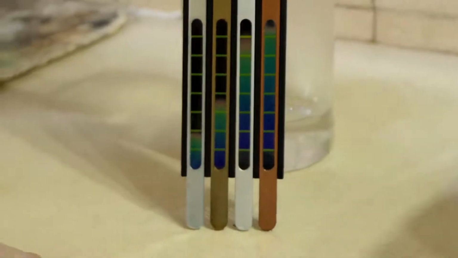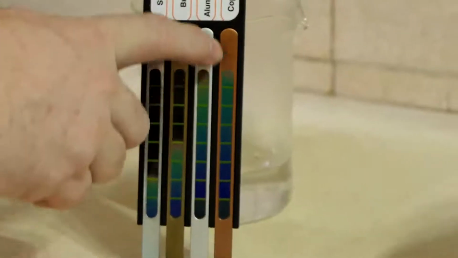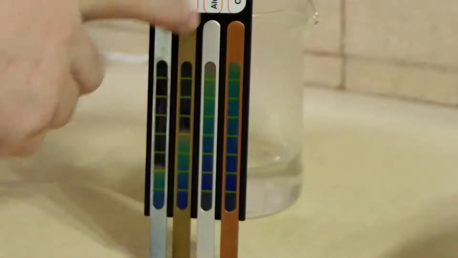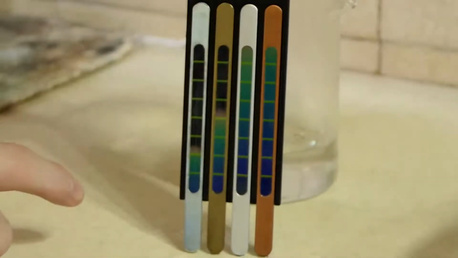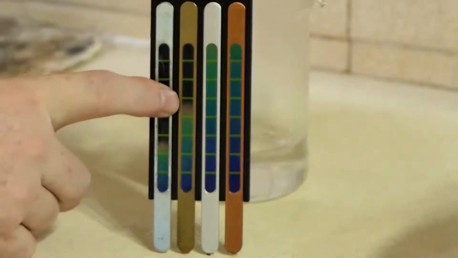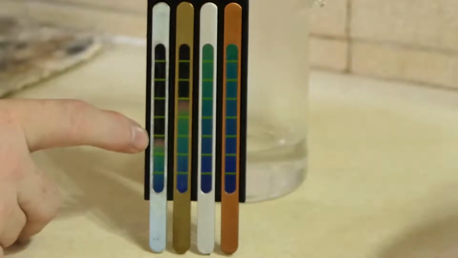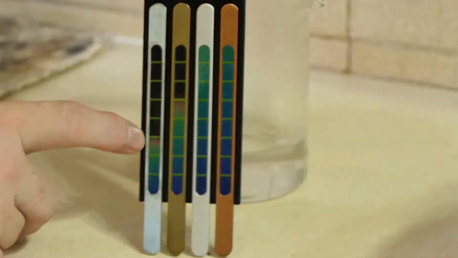And we can see the copper wins, the heat is transferred across there first. Aluminium is coming in second. Brass is still only about halfway. And the steel has managed just about a quarter.